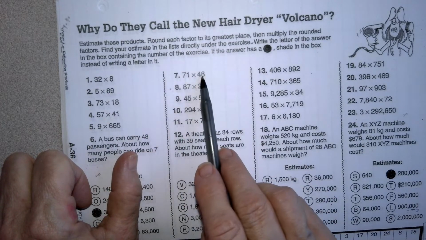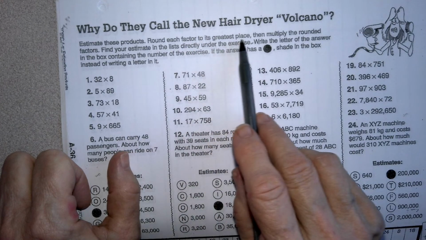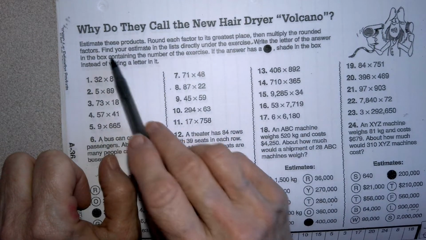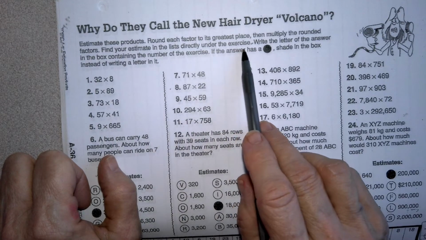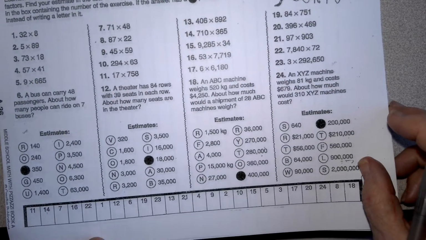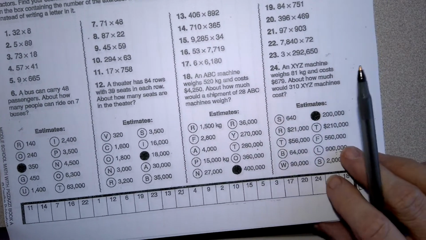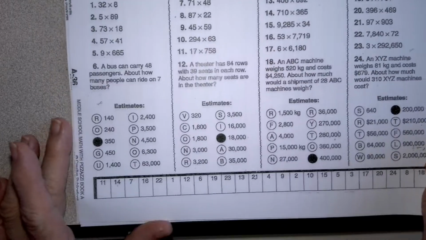These are the factors, the two numbers that we're going to be multiplying together, to its greatest place, then multiply the rounded factors. Find your estimated answer in the list directly under the exercise. So let's start off with some easy ones.